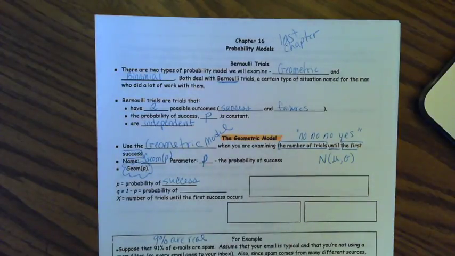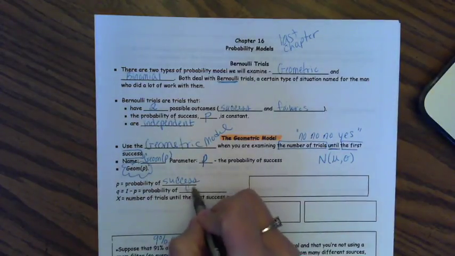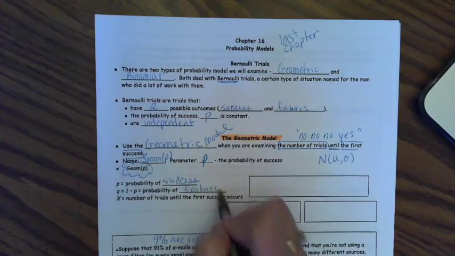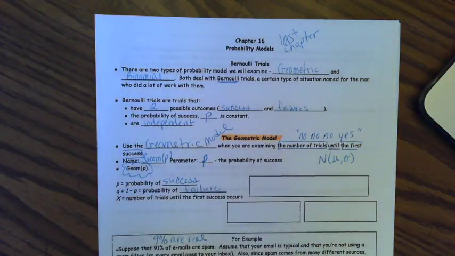Q is the same thing as 1 minus P. In fact, your formula sheet has 1 minus P on it instead of Q. And it's the probability of failure. It's just everything else. And X is going to be the number of trials until the first success.